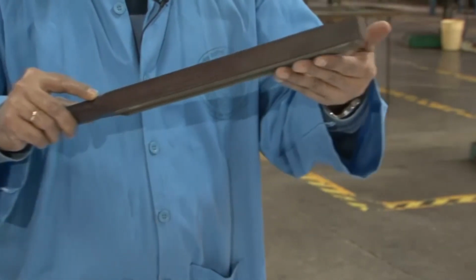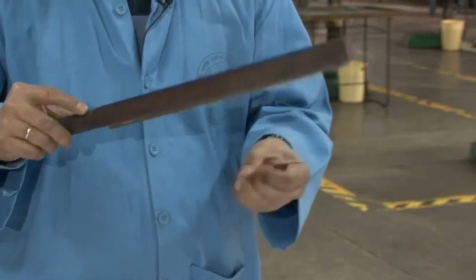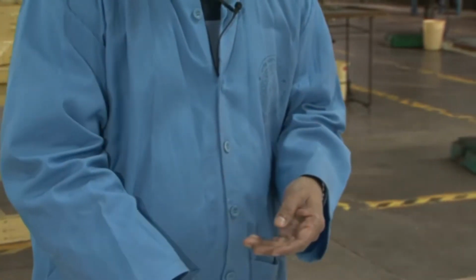Those bars can be removed and the surface smoothened when the file is pulled in the other direction. So, this is a very useful file.